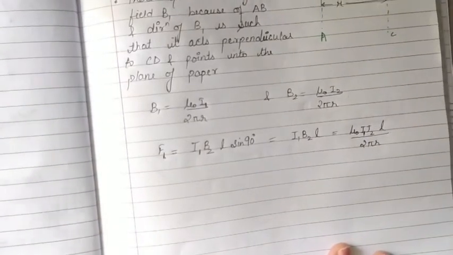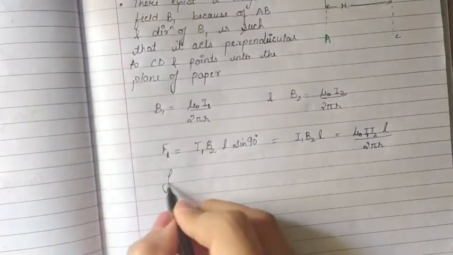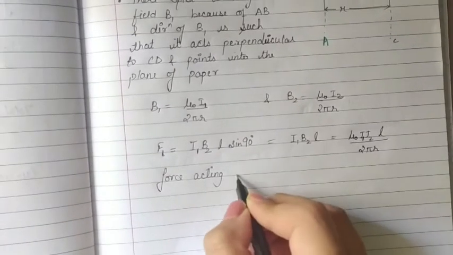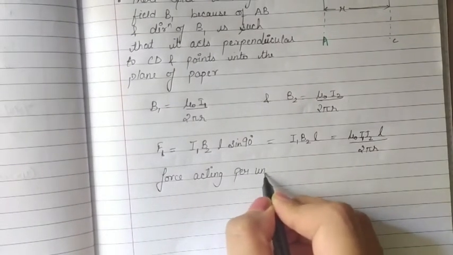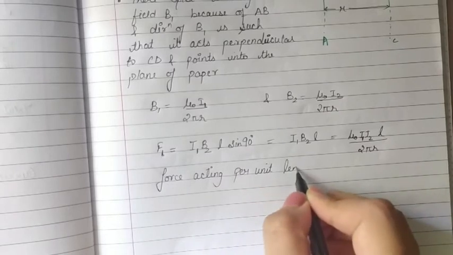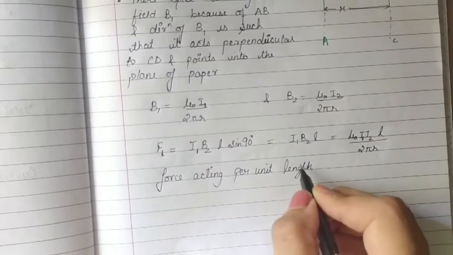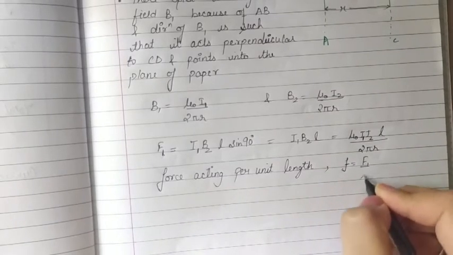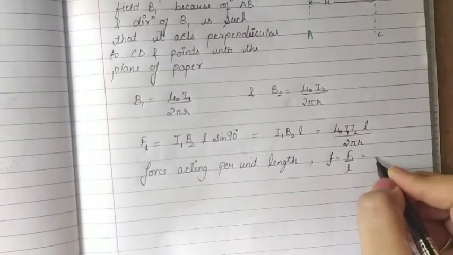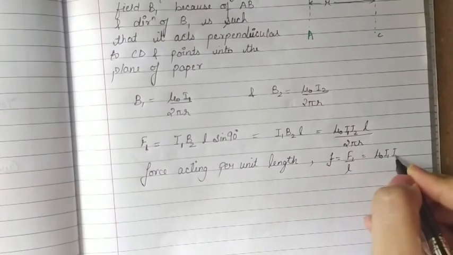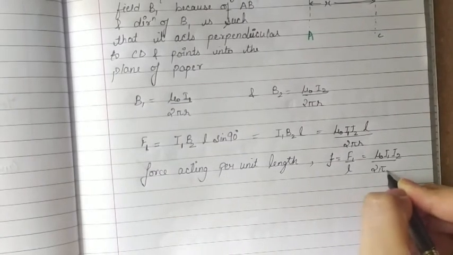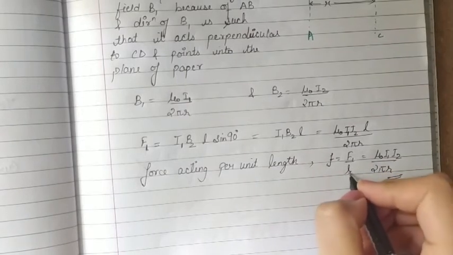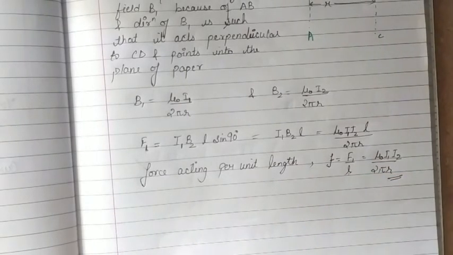If we want to find the force acting per unit length, then it will be F equal to F1 upon L, and the value we get is mu naught I1 I2 upon 2 pi r. This is the force acting per unit length of the wire AB, because F1 is acting on AB. We are talking about AB.